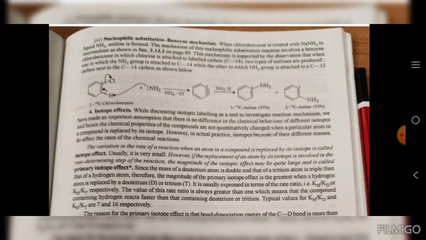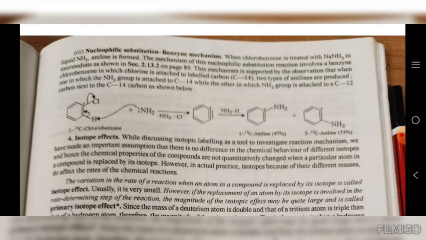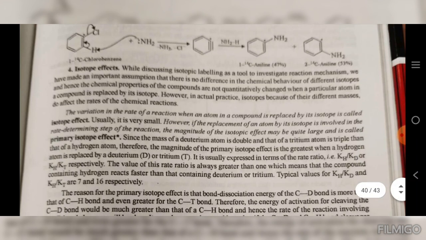Nucleophilic substitution via benzyne mechanism. When chlorobenzene is treated with NaNH2 in liquid NH3, aniline is formed. The mechanism of this nucleophilic substitution reaction involves a benzyne intermediate as shown in section 2.13.2 on page 89. This mechanism is supported by the observation that when chlorobenzene in which chlorine is attached to labeled carbon C14 is used, two types of anilines are produced, one in which the NH2 group is attached to C14 while the other in which the NH2 group is attached to a C12 carbon next to the C14 carbon as shown below.